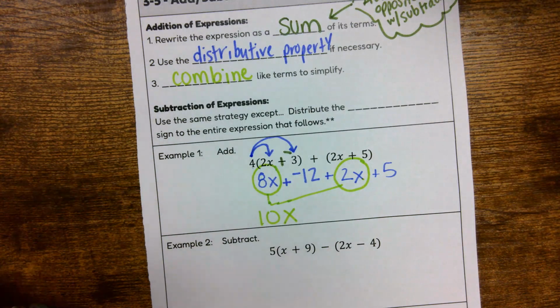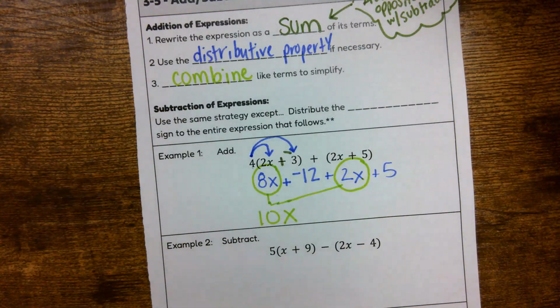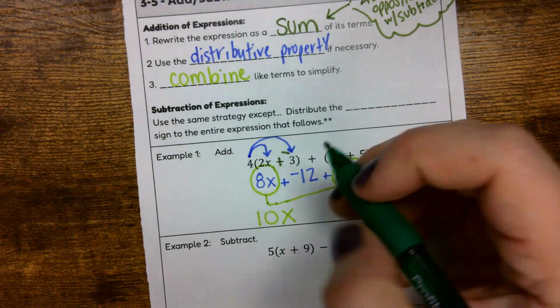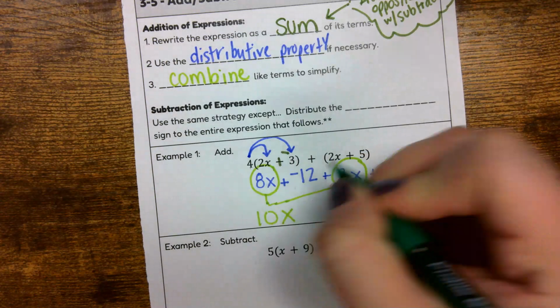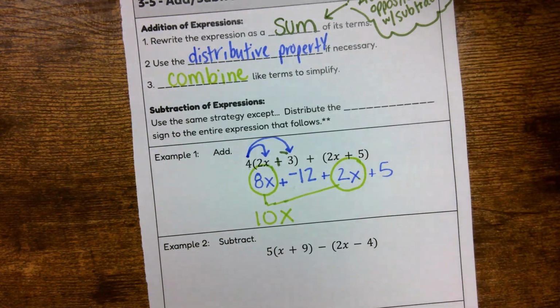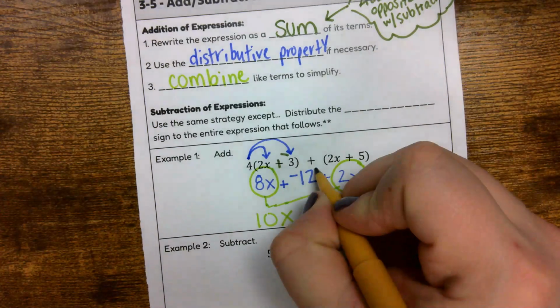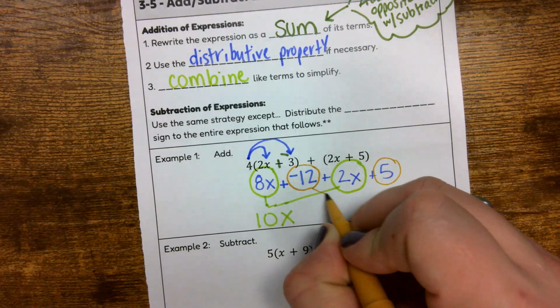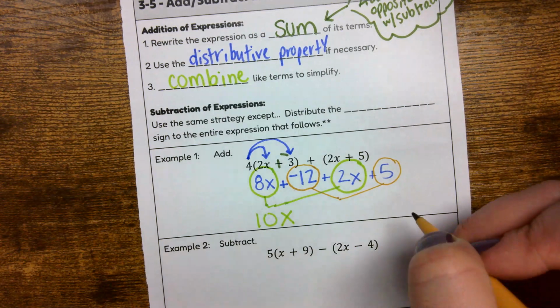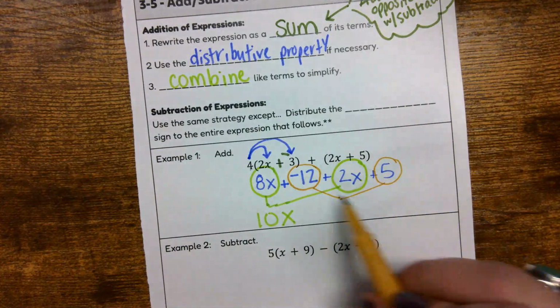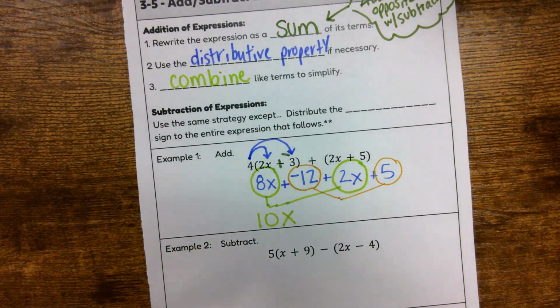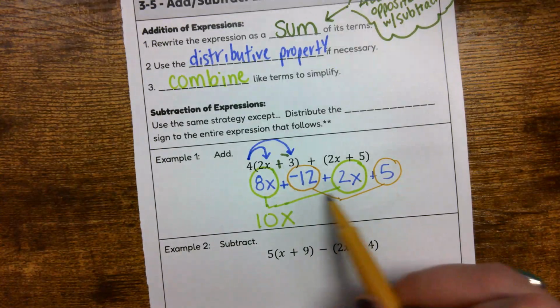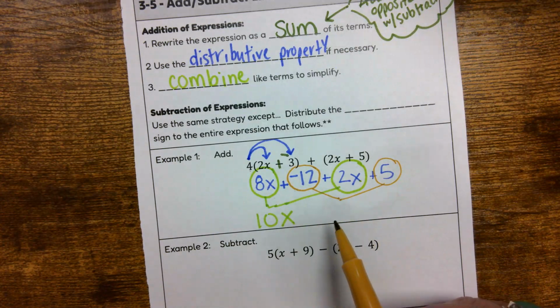And then we have negative 12 and positive 5 that we can combine over here. One's a negative, one's a positive, so when we combine them, they will create some zero pairs and cancel out.